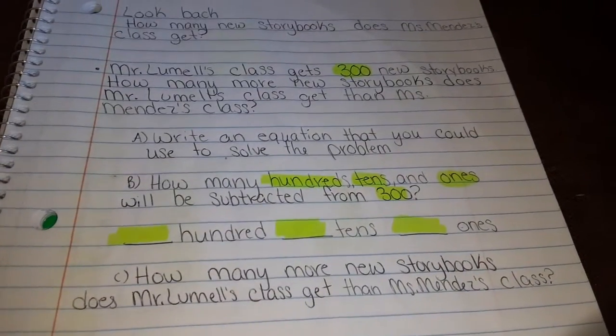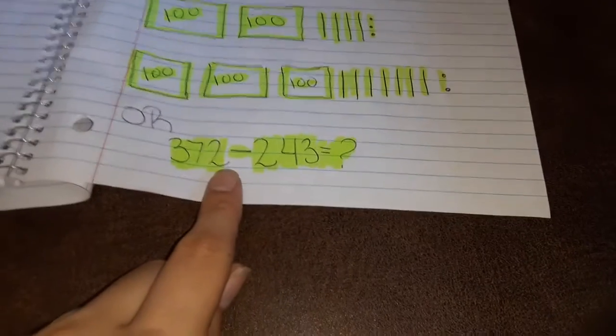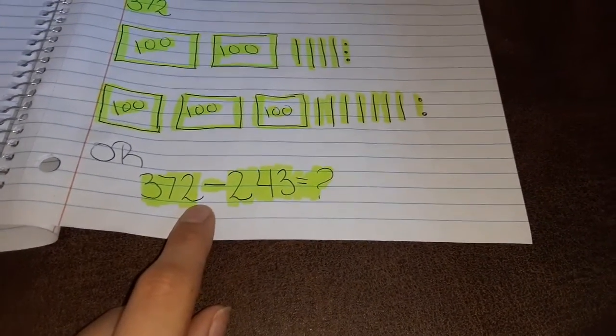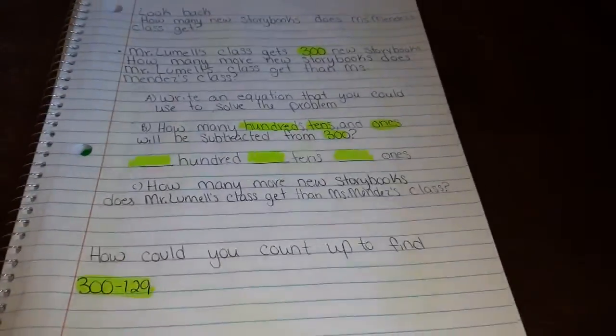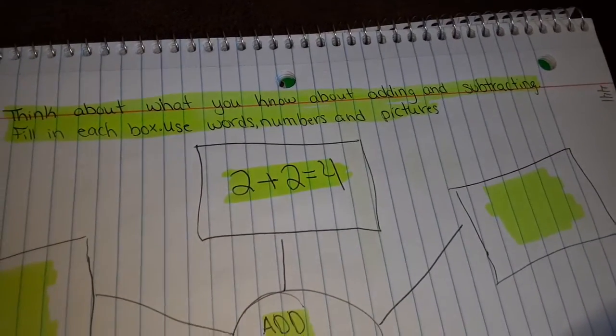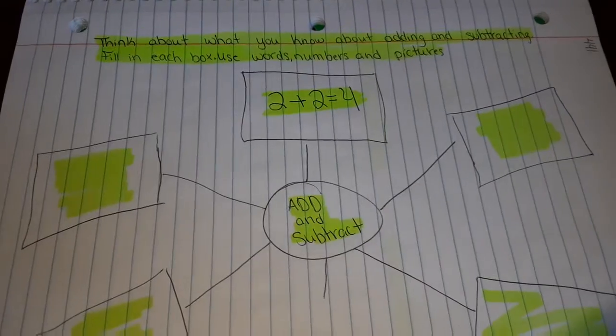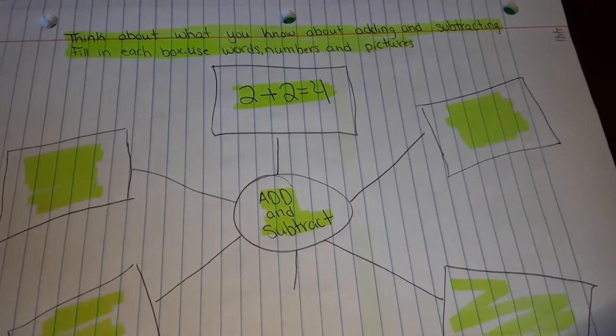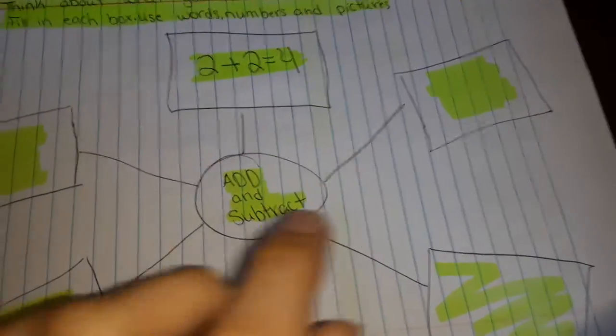So, Mr. Lumel's class gets 300 new storybooks. Let's go back and see. You have to find the answer to this in order to see how many storybooks Miss Mendez has. So once you have that, we can work on solving this problem. Think about what you know about adding and subtracting. Fill in each box. Use words, numbers, and pictures. So we're just putting in some examples of how to add and subtract.